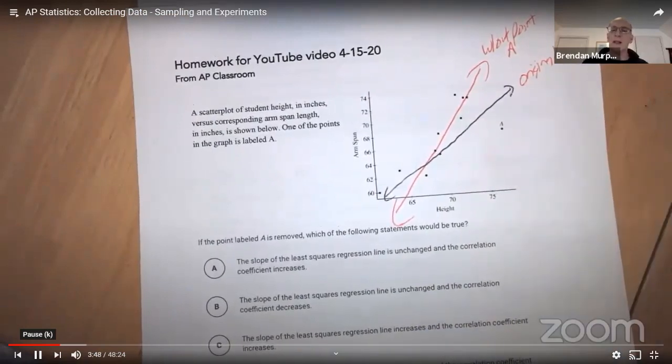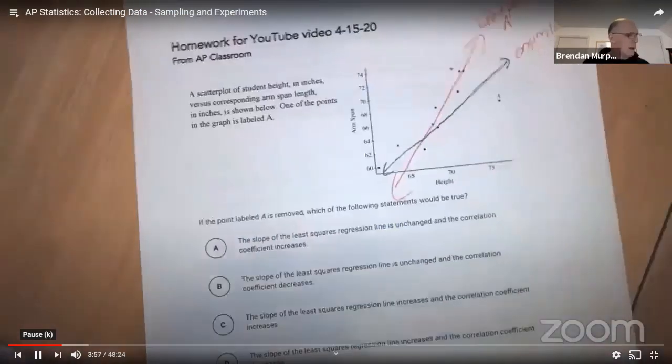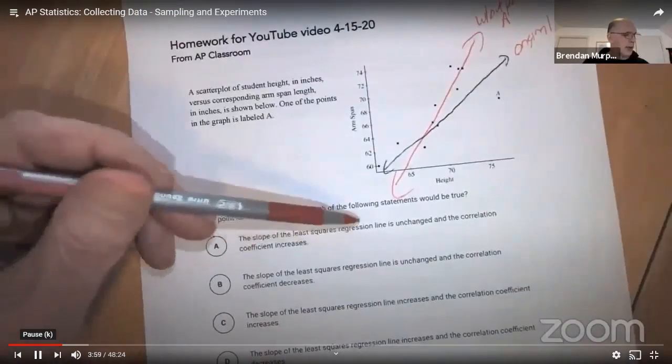It looks clearly like the slope is steeper, and my correlation coefficient r value would be stronger. So the slope of the least squares regression line is unchanged.